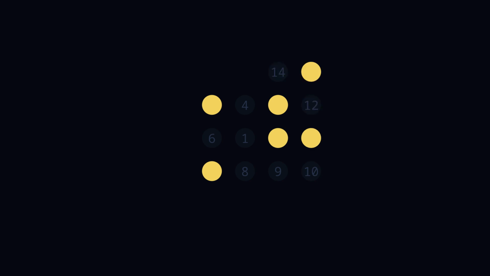Start with value 1 at coordinates 0, 0. Value 2 moves one cell to the right. Turn upward for 3. Continue left for 2 cells, down for 2, right for 3, and upward for 3. The segment lengths follow 1, 1, 2, 2, 3, 3, increasing after every 2 turns.